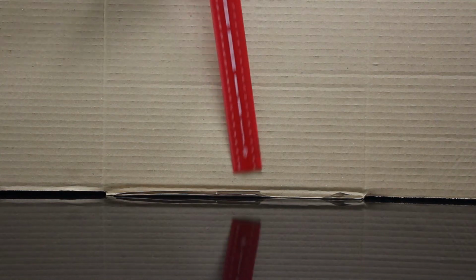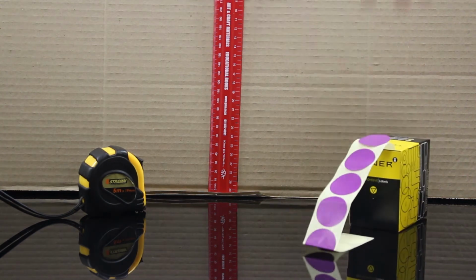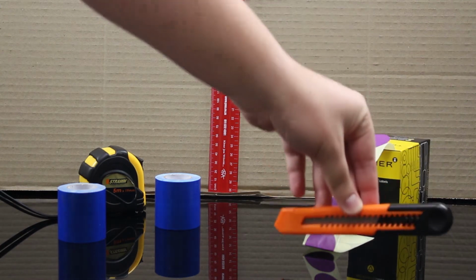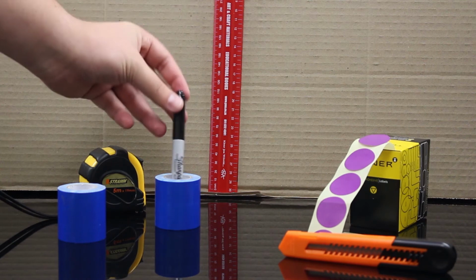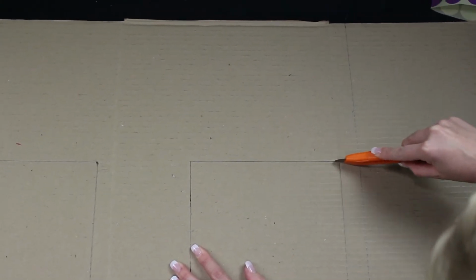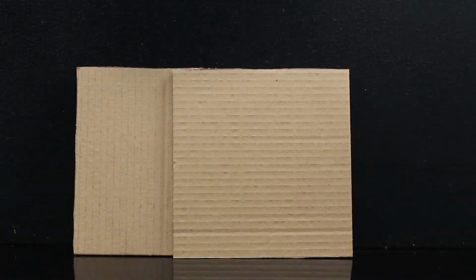To make the dice, you will need some cardboard, a ruler or measuring tape, some nice round stickers, a few rolls of duct tape, a carpet knife or scissors, and finally a marker or a pen. First, you will take your cardboard and measure out 6 squares. Cut your cardboard into 6 equal squares. We decided to go with 20 centimeter squares.